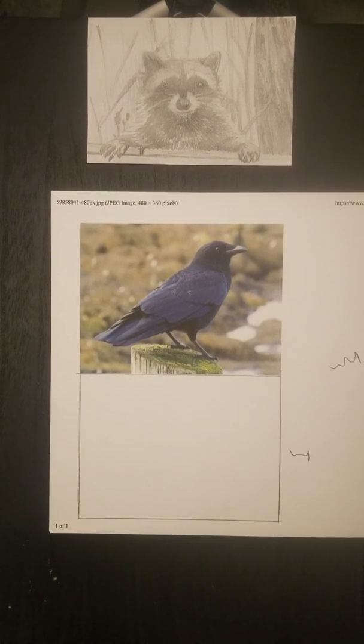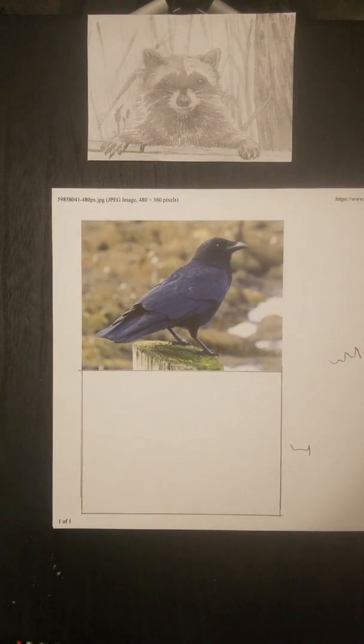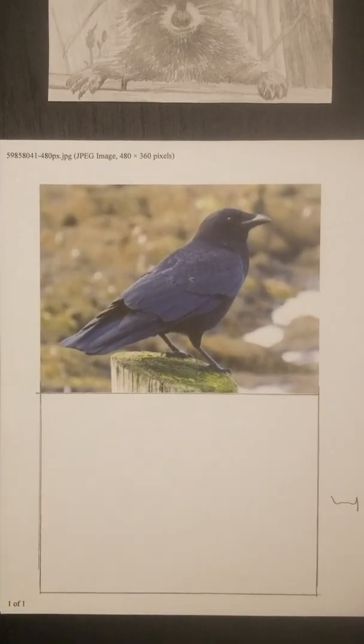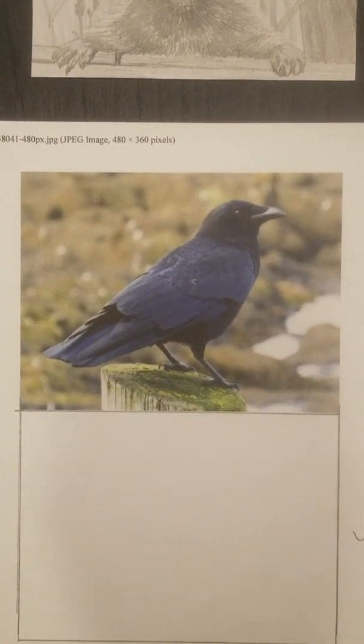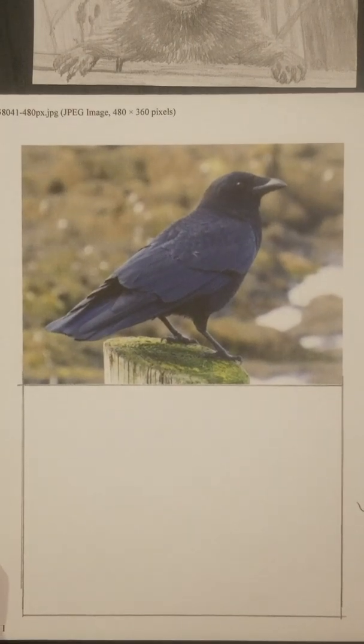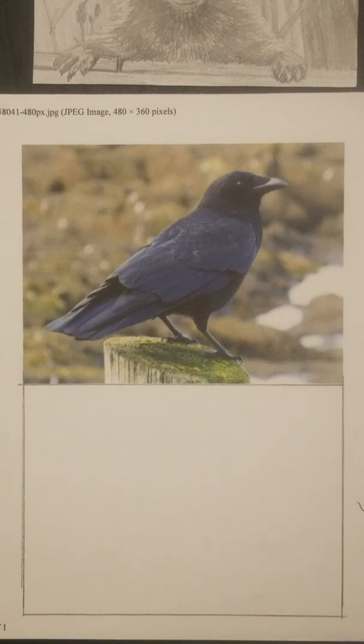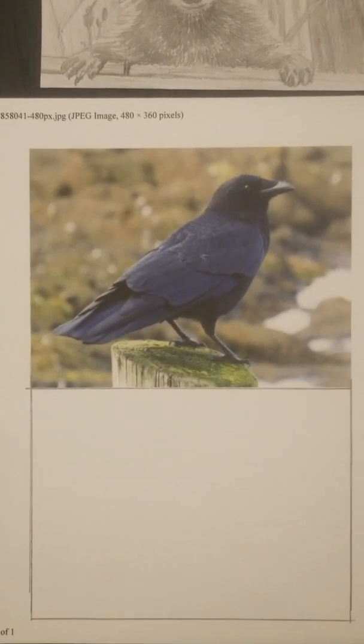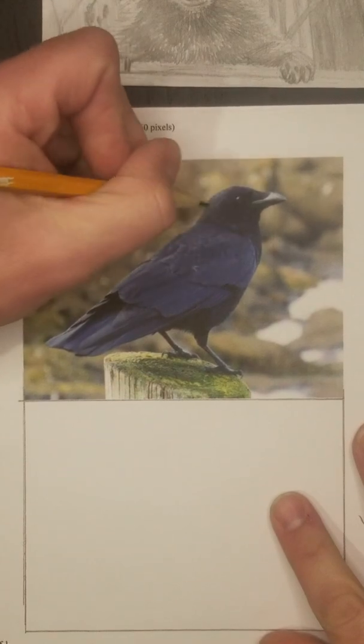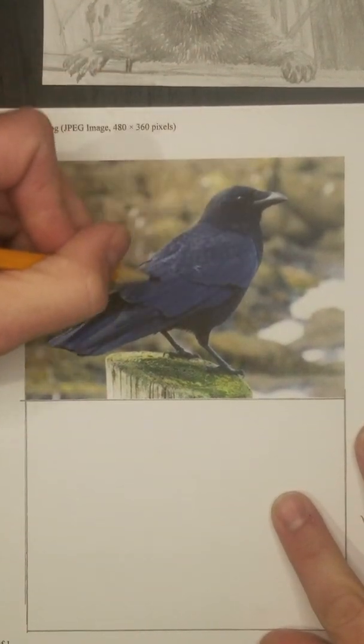And this is the second image that I'm going to be working with, the image of the crow. For this image, I am going to be using the same basic techniques that we used in the last image, and that is to use basic shapes. So we'll start out by trying to identify some of the basic shapes of this animal. When I first look, what I'm seeing first is this oval of a head and an oval of a body.